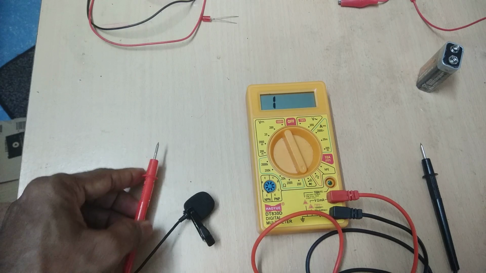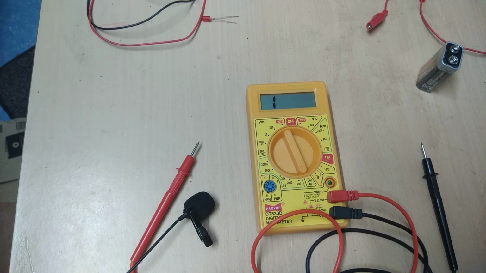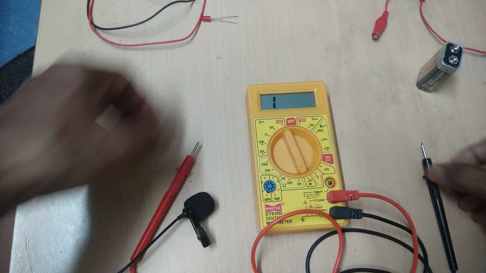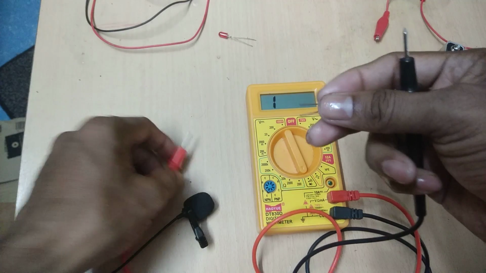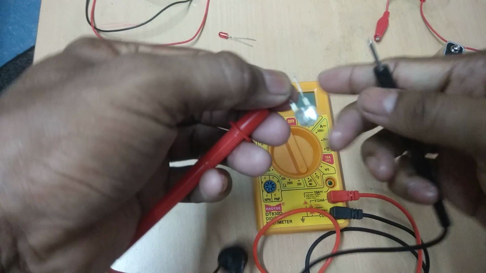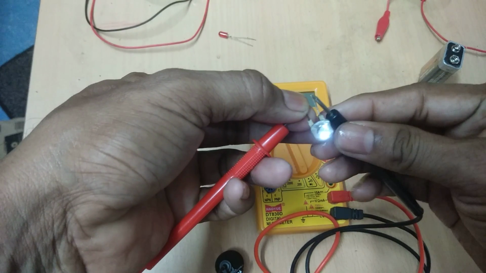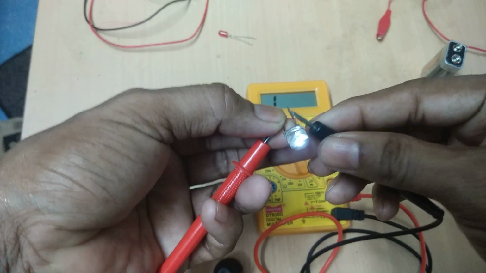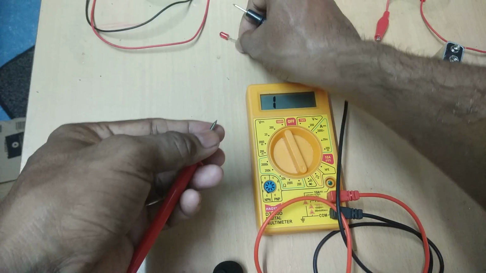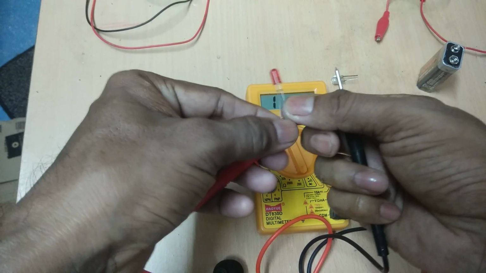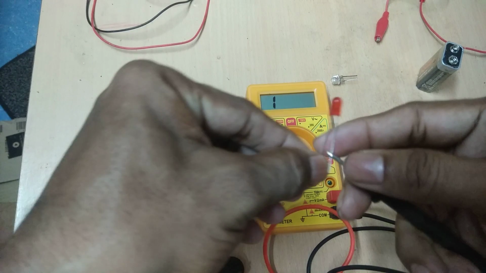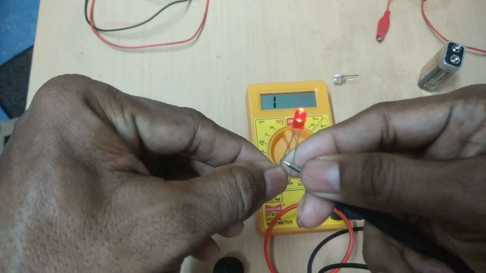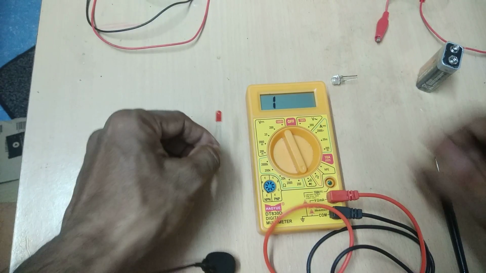In this way, you can check the continuity, or you can also check the LEDs, whether they are correct or not. Here you see it is glowing, it is correct. This LED, let us check positive and put it on negative. Here it is glowing. That means this LED is also proper, right?